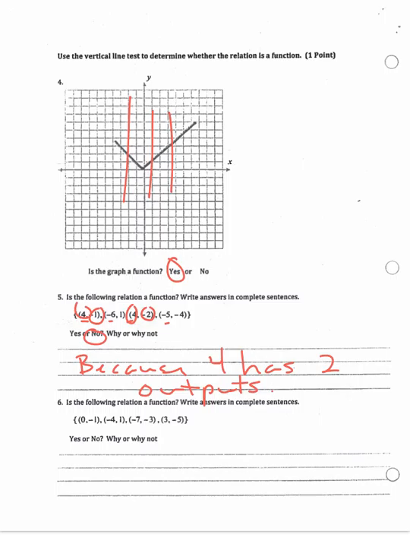And then number 6, is the following relation a function? Write answers in complete sentences. I look at inputs 0, -4, -7, and 3. Those are all different. Yes, that is a function.